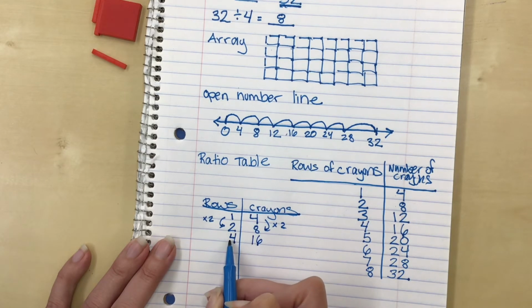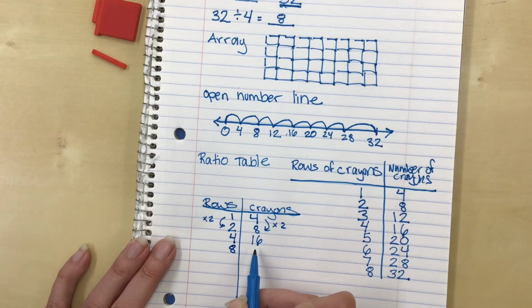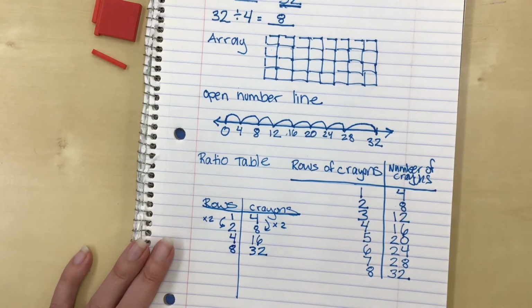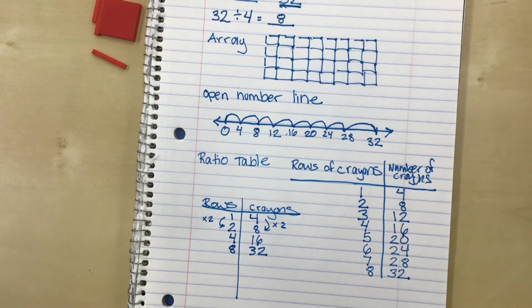Over here we do times 2 with the 4, we get 8. Times 2 with the 16, doubling 16 gets you to 32. So that's a bit of a shortcut. We were able to use the times 2 here. So again, modeling for division.